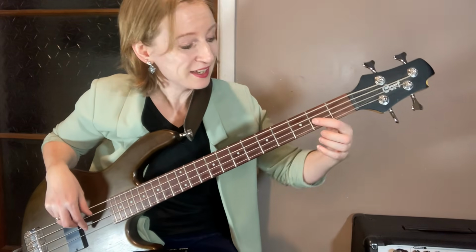Now let's listen to the difference. 2, 3, 4, 1, 2, 3, 4. Or... it's only one extra note, but suddenly there is a sense of movement. This transitional note is pulling us towards F.